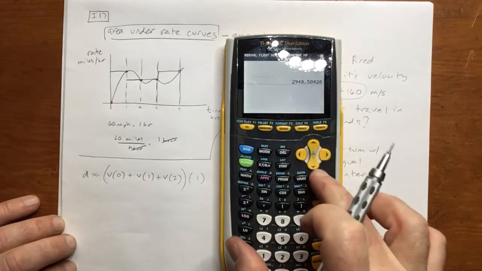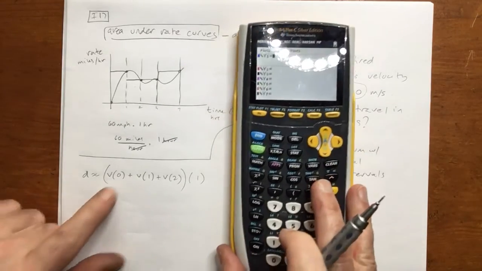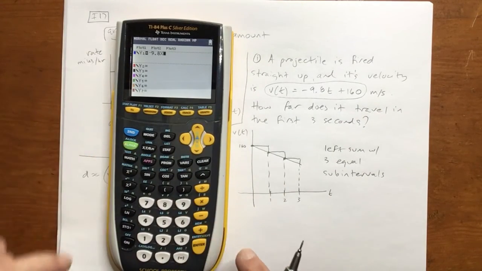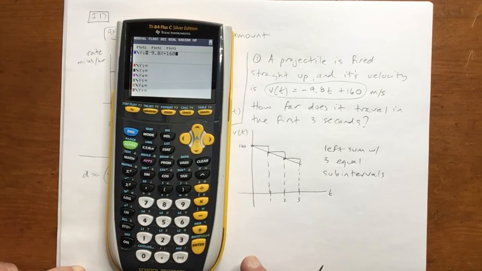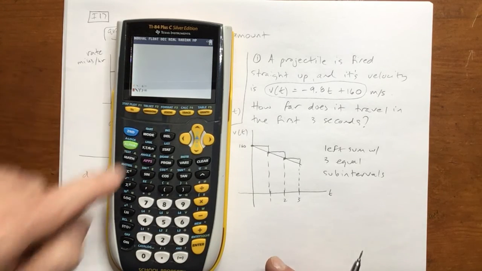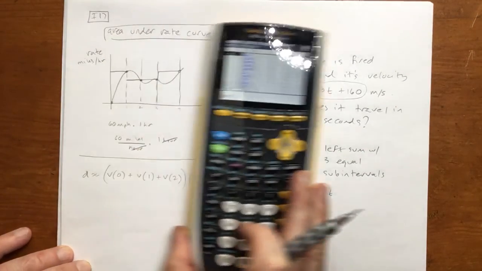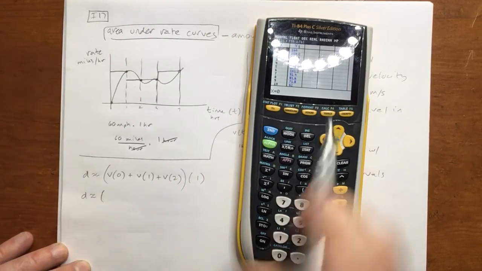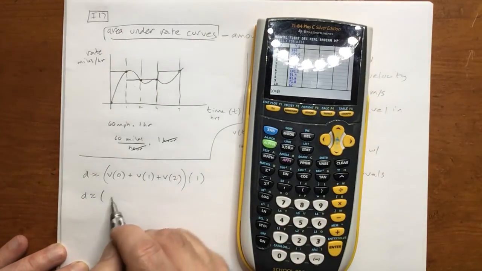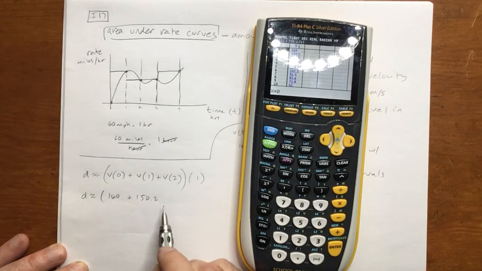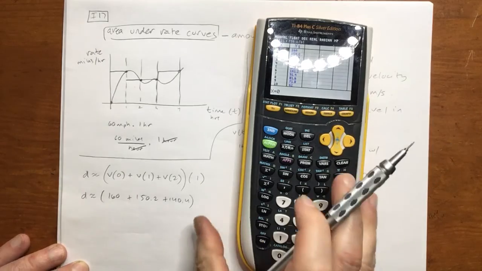And so we can just really quickly clear all this out and enter this function. So I have negative 9.8x plus 160, and then I have to set my table. I'm going to use the table function, set it to auto, start at 0, and I find the 3 approximate velocities: 160 at x equals 0, 150.2 at t equals 1, and 140.4 at t equals 2.